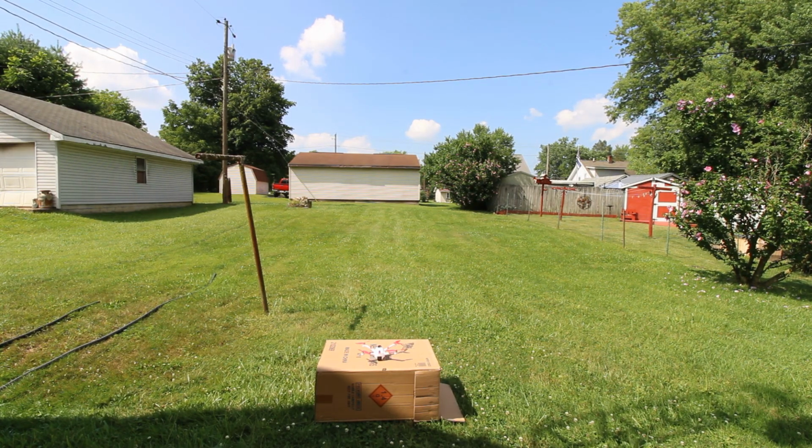Alright, let's get this testing underway. This is the K15, the cheaper drone. The camera is currently recording on the drone. Oh shoot, nope. And we got a crash. Like I said, the wind gets a hold of that thing and you might as well forget it.